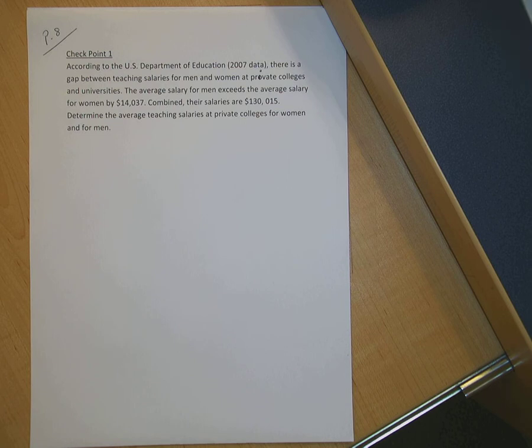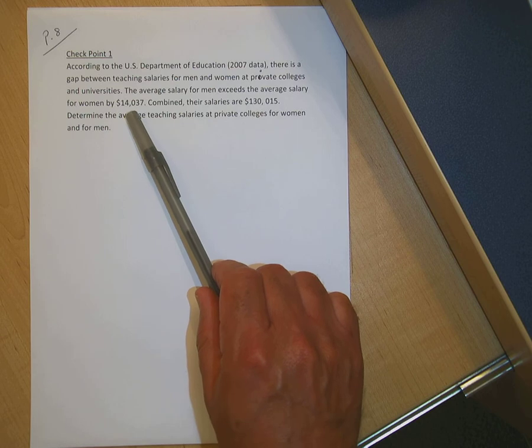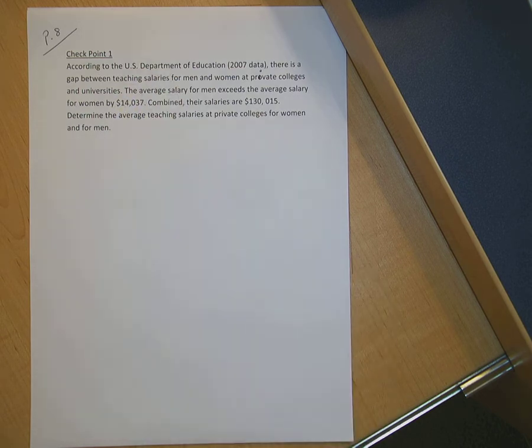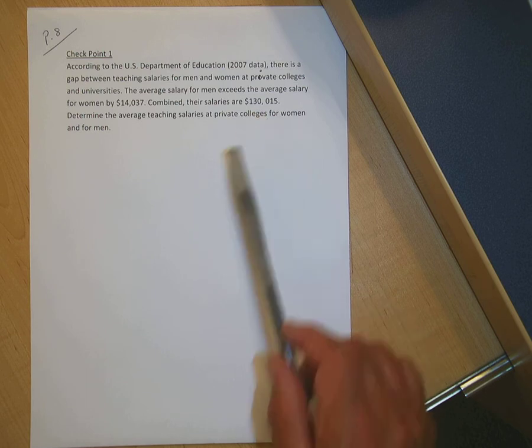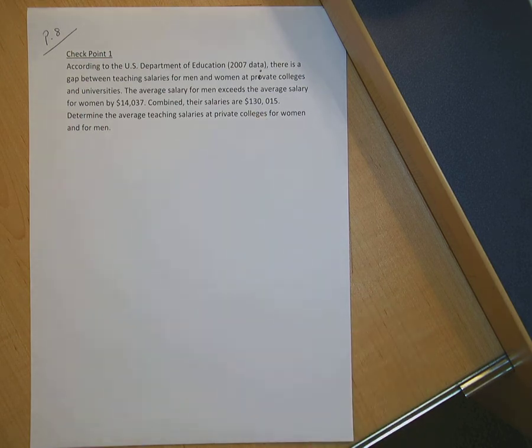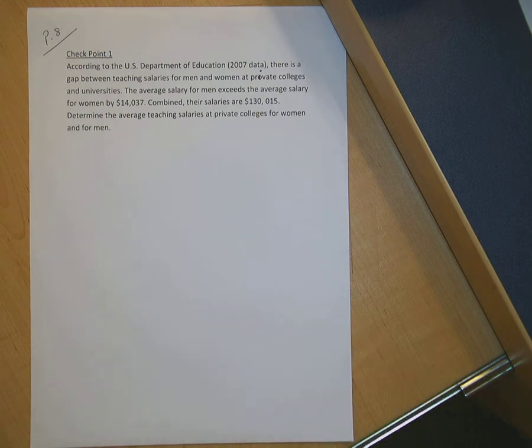Okay. It's a good idea to go through and summarize what you're looking for, put it into your own words. We can see here they're talking about men's and women's salaries at private colleges, and there's a difference between their salaries. In fact, it looks like men make, on average, a little over 14,000 more than women. And we also know if we combine those average salaries, we get about 130,000. So somehow we want to take that information and find what their average salaries actually are.